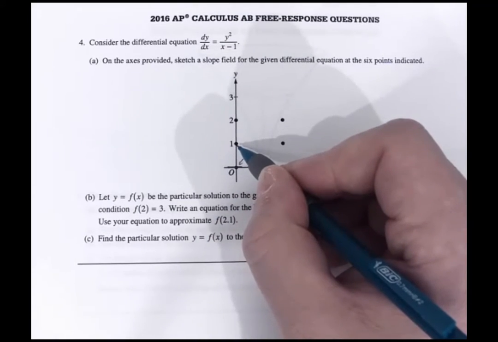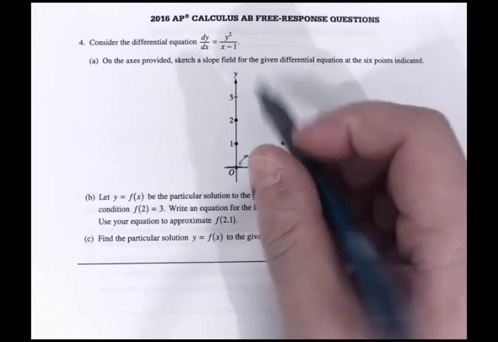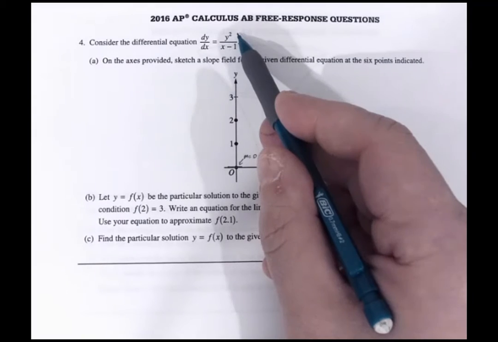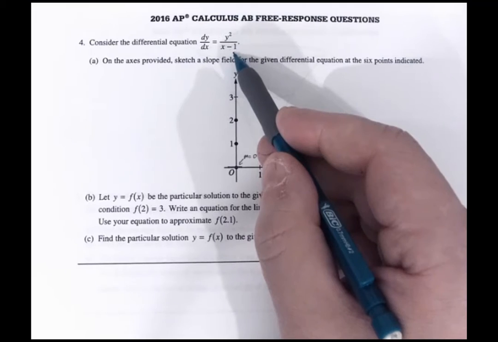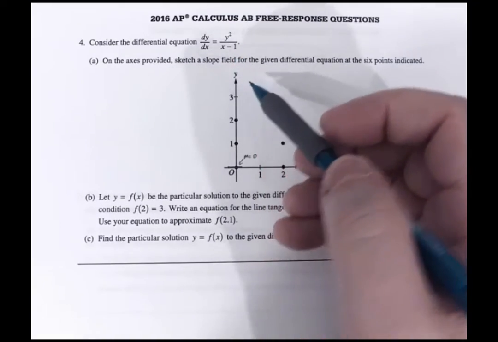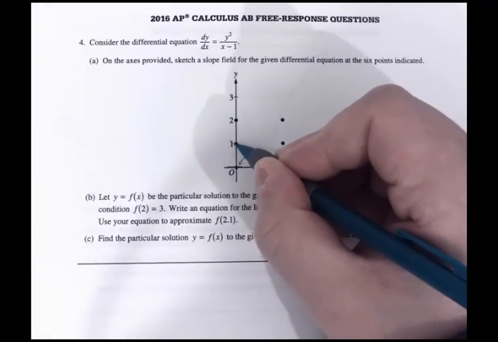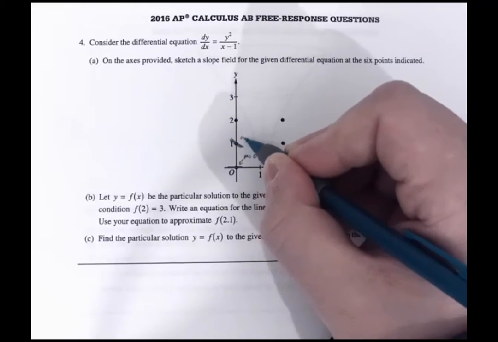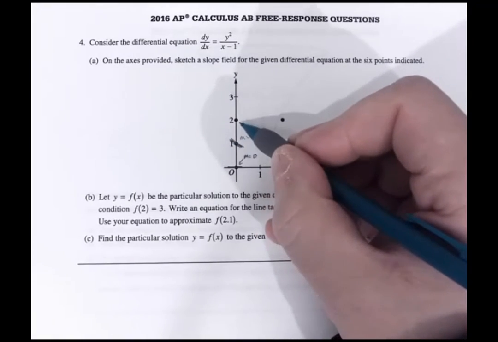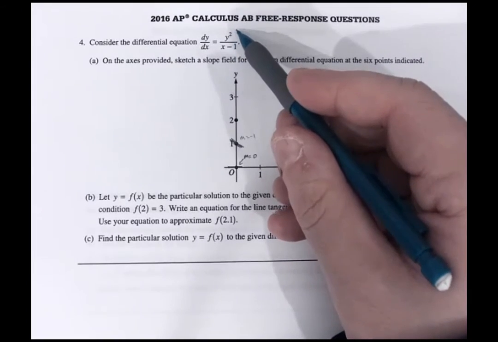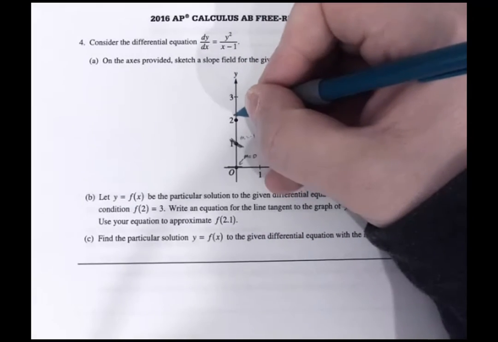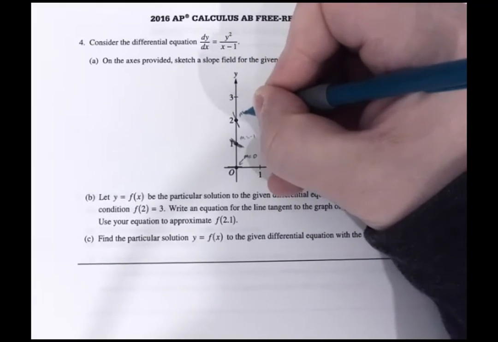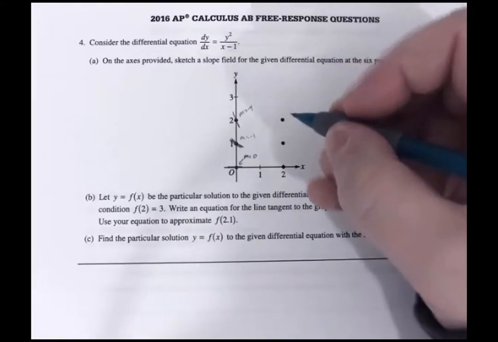At the point (1, 0), that would mean we would have a 1 in the numerator and a 0 minus 1, or a negative 1, in the denominator, and 1 divided by negative 1 is negative 1. So there is our slope of negative 1. At (0, 2), 2 squared is 4. 0 minus 1 is negative 1. 4 over negative 1 is negative 4. So the slope here would be negative 4.